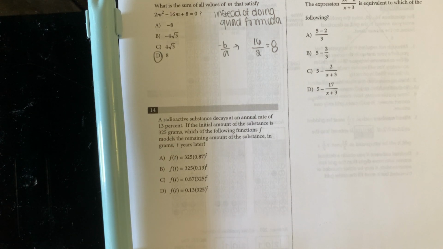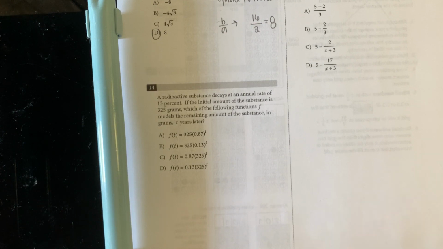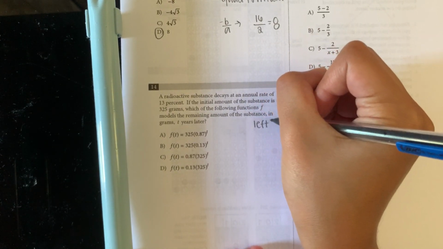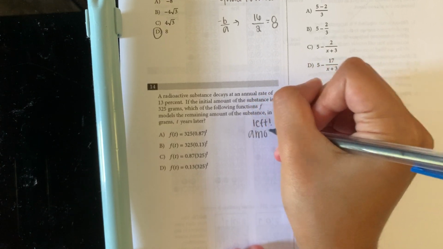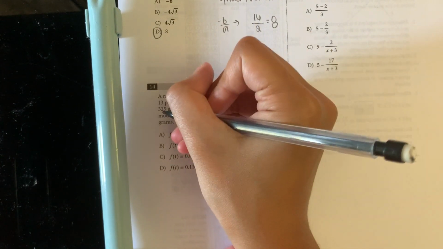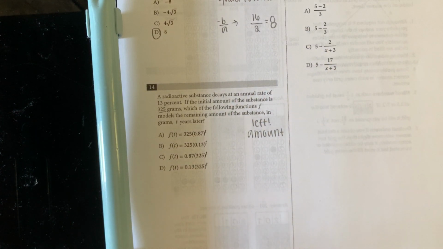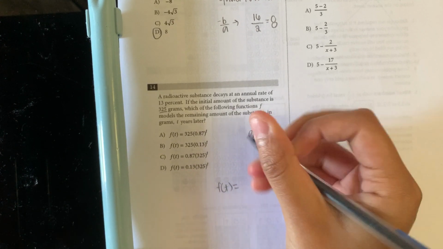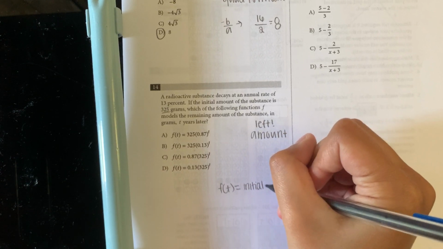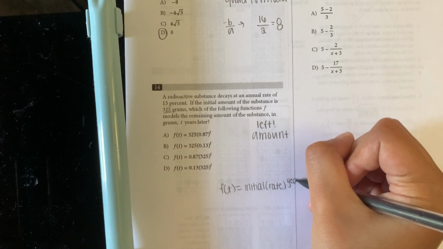A radioactive substance decays at an annual rate of 13%. If the initial substance is 325 grams, which of the following functions F models the remaining amount of substance in grams T years later? So we want to see how much is left. So we're still looking for the amount. And the initial amount is 325 grams, and you should know that for these decay and rate functions, it's always going to be f of t equals initial times the rate in years.